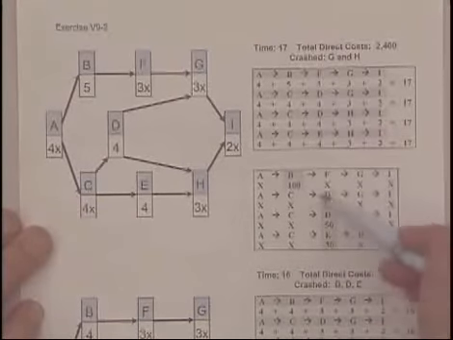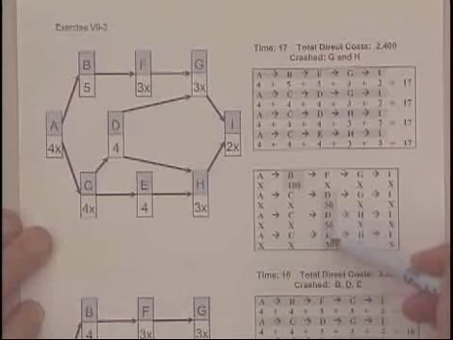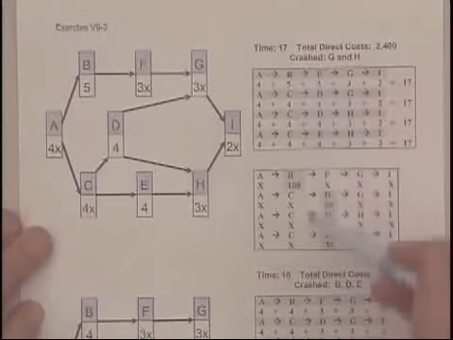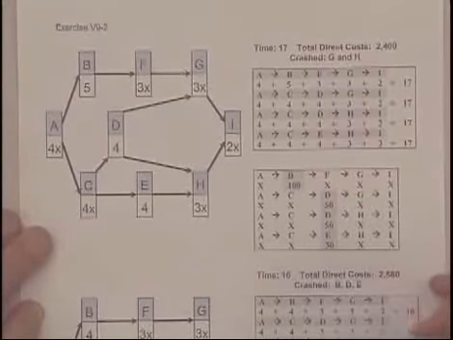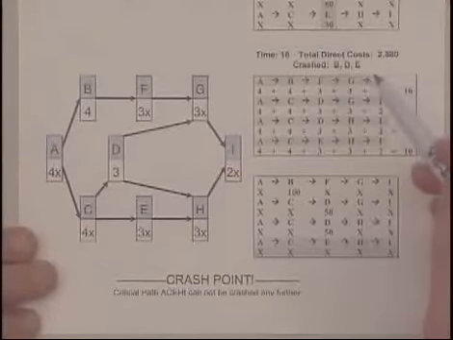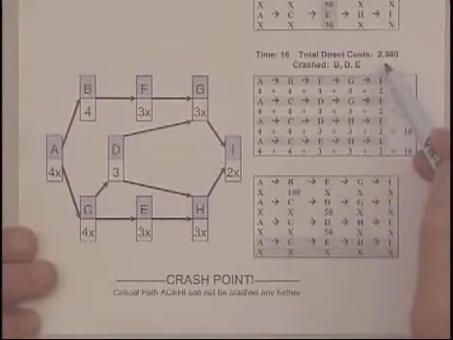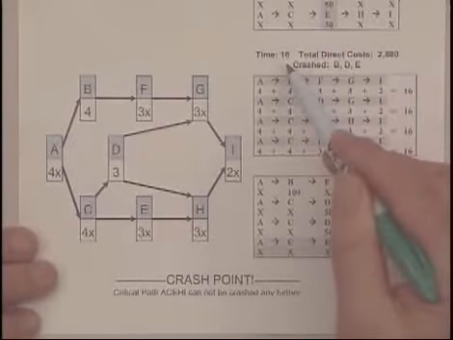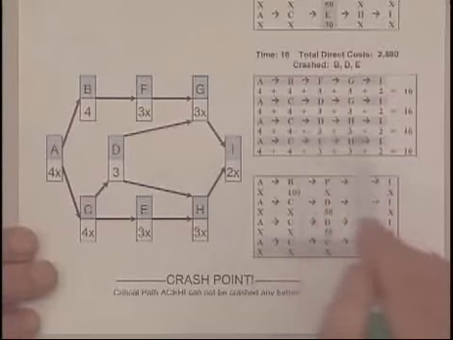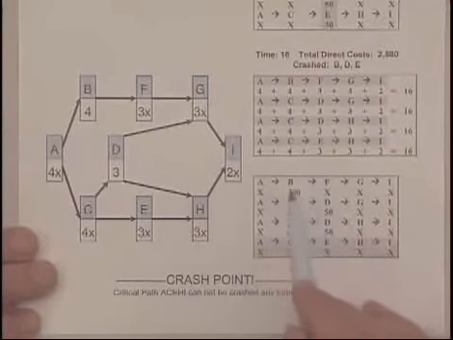So we have to crash B, D, and E to get from 17 to 16. So I've gone ahead and crashed B, D, and E, added the cost to $2,580 to get a duration of 16. We check our critical paths, all 4 are critical.